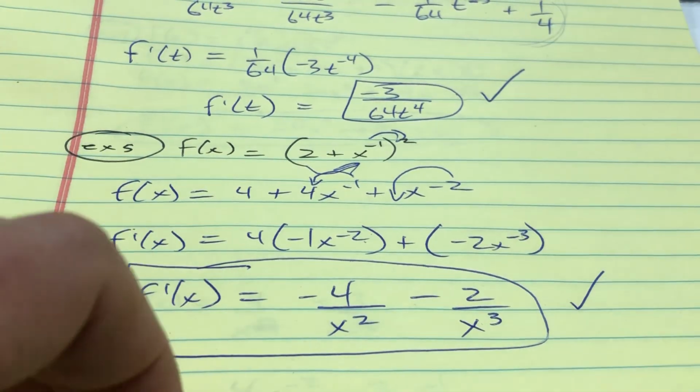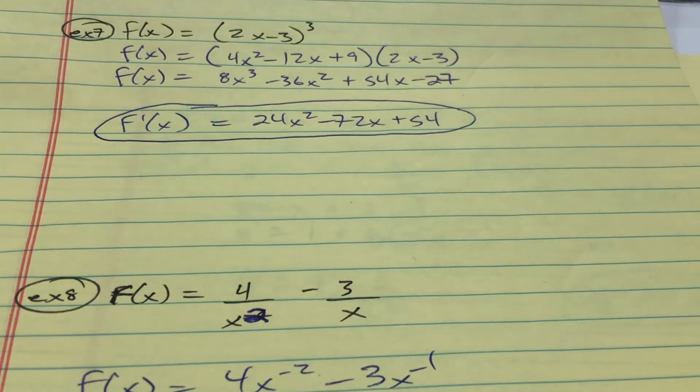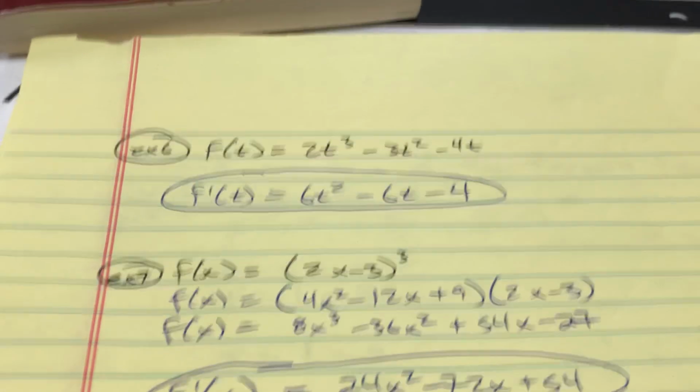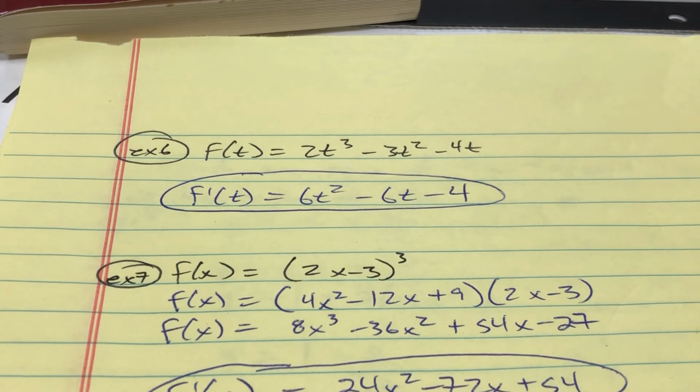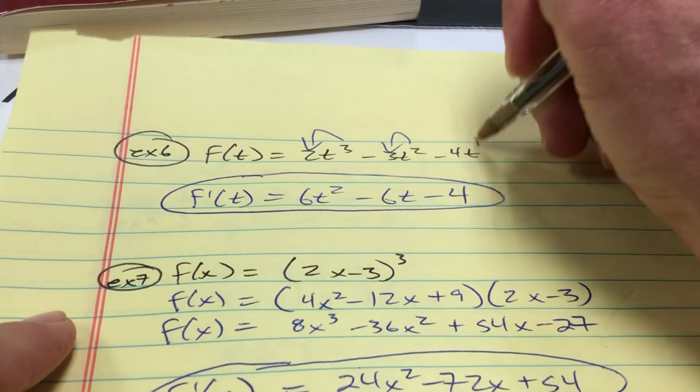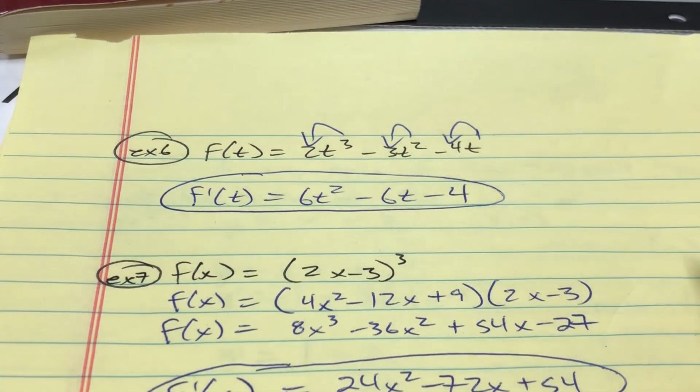Let's go. About 4 or 5 pages here, so we want to keep going. Look at 6, easy peasy. F of t is equal to 2t to the 3rd minus 6t squared minus 4t. Bring down the power, 1 power less, about as easy as a derivative can get. All right.